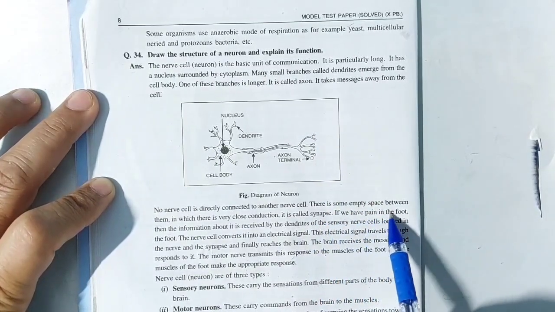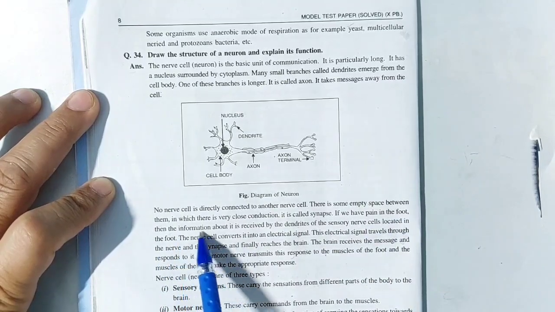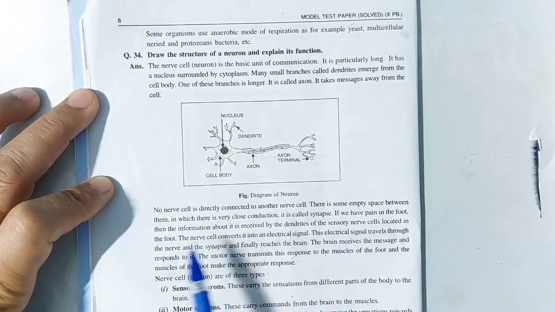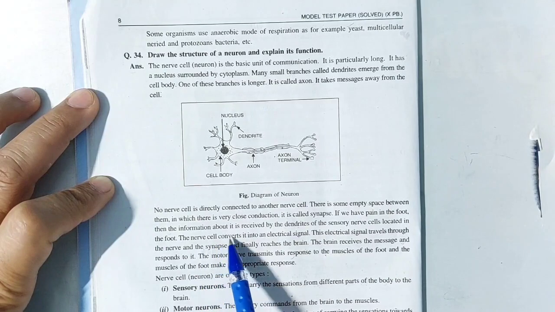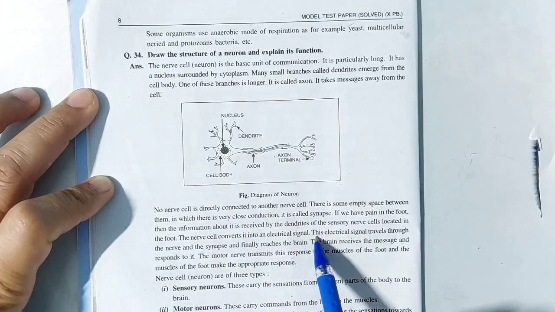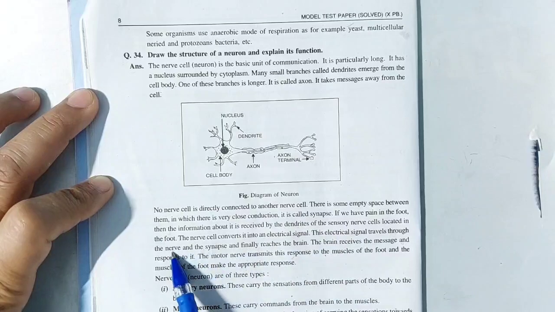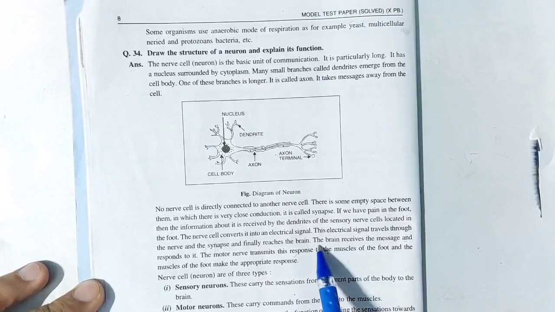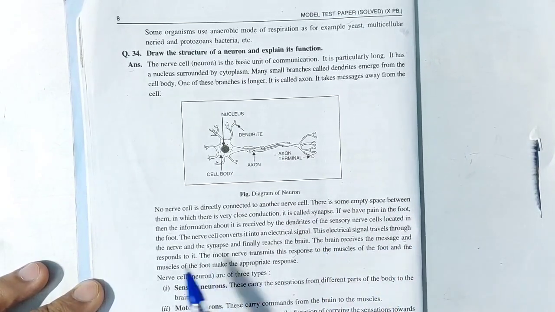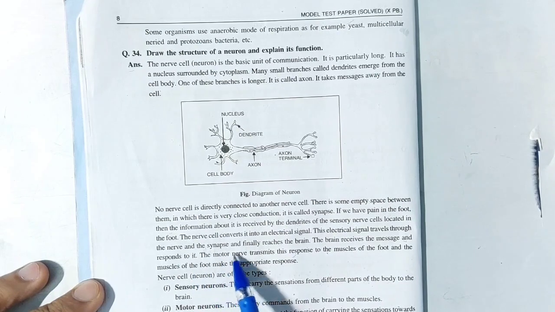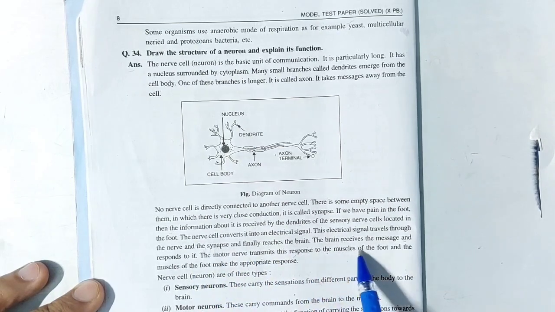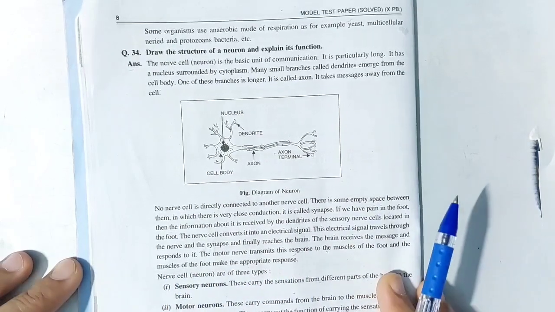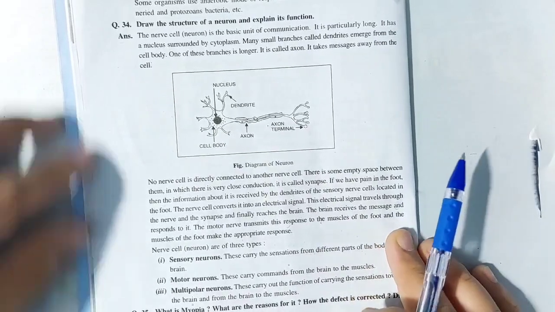If we have pain in the foot, then the information about it is received by the dendrites of the sensory nerve cell located in the foot. The nerve cell converts it into an electrical signal. This electrical signal travels through the nerve and the synapse and finally reaches the brain. The brain receives the message and responds to it. The motor nerve transmits this response to the muscle of the foot, and the muscles of the foot make the appropriate response. So this is the functioning of neurons.